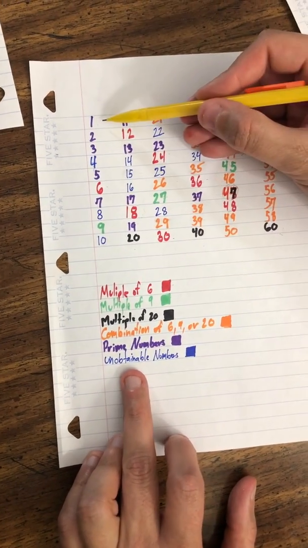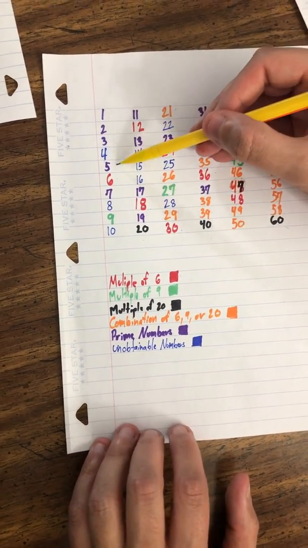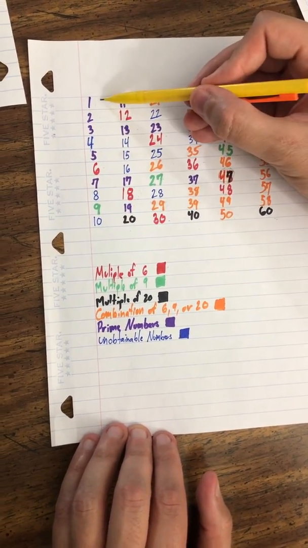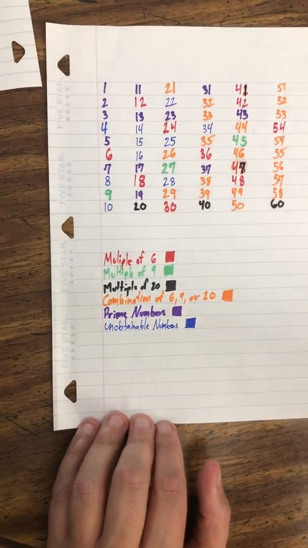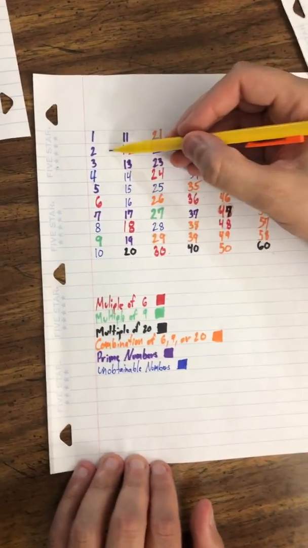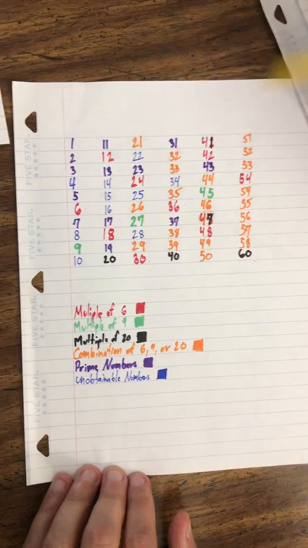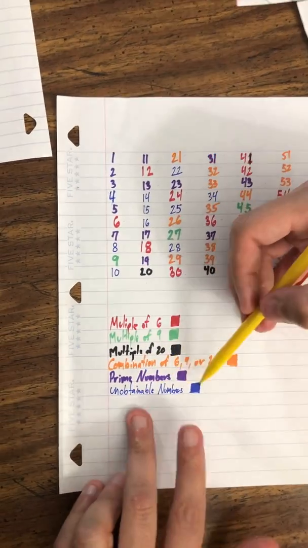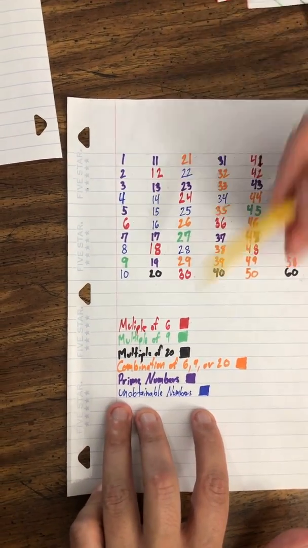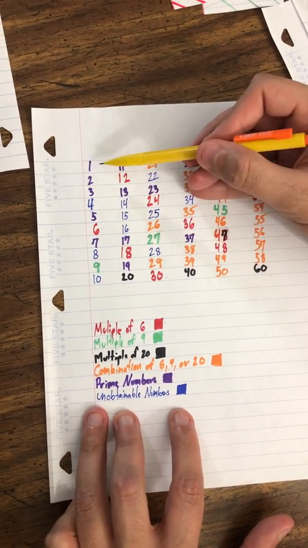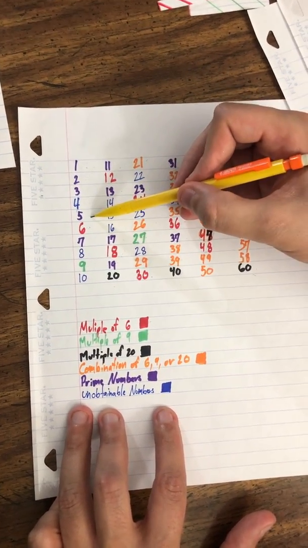Now, the purple ones are prime numbers. Those are obviously unobtainable by any numbers. That's their definition, meaning that they can only be divisible by themselves and the number 1. So everything in purple is a prime number that can't be obtained no matter what. Now the blue ones are unobtainable numbers to our values. Obviously if our minimum value is 6, we can't get 1, 2, 3, 4, or 5.